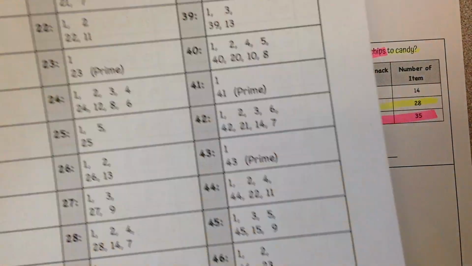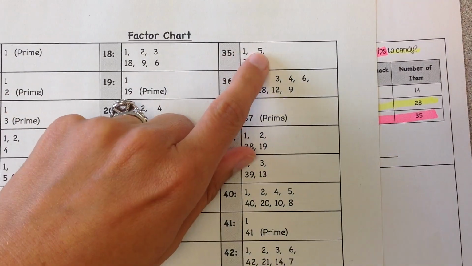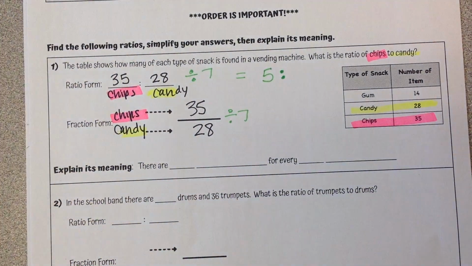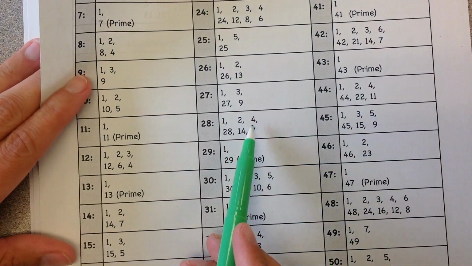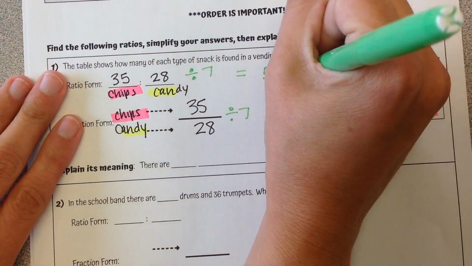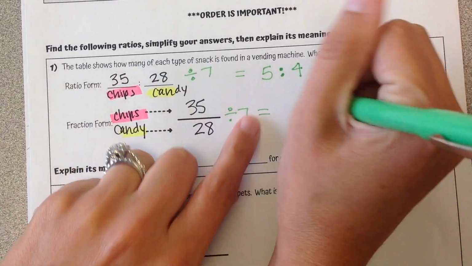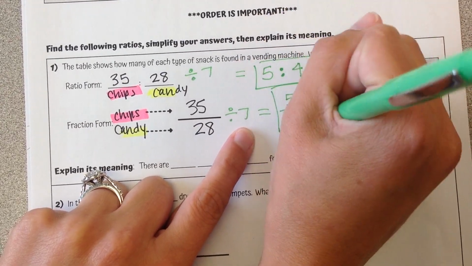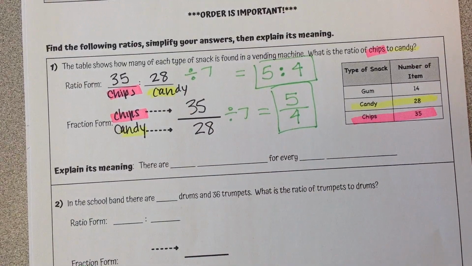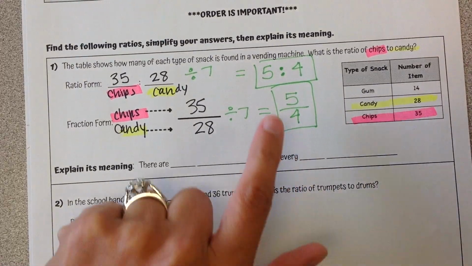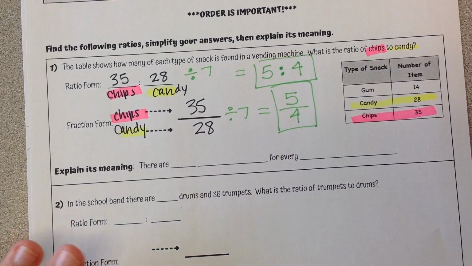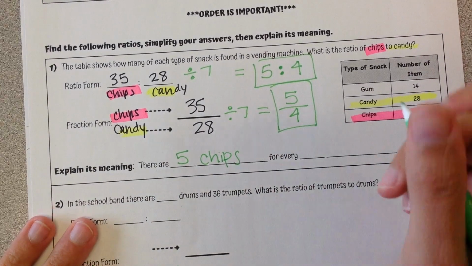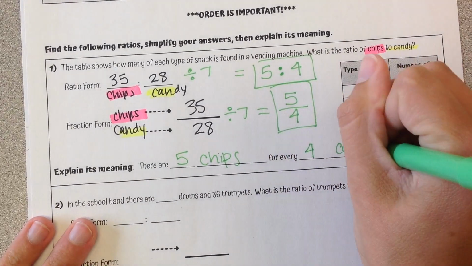35 divided by 7, we just check to see what it matches up with. It matches up with 5. And 28 divided by 7 matches up with 4. It's going to give us the same thing in the fraction form: 35 divided by 7 is still 5, and 28 divided by 7 is still 4. So these are our two simplified forms. Explaining its meaning, the first number was representing our chips. That was what was first. So there are 5 chips for every 4 candies.